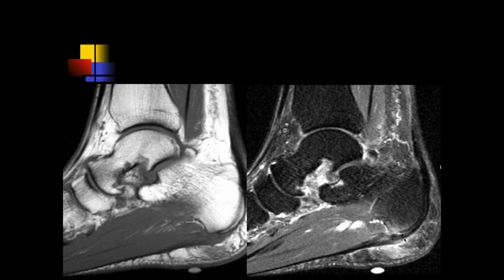Campbell still uses the word fasciitis, but they don't talk about doing surgery or anything like that.